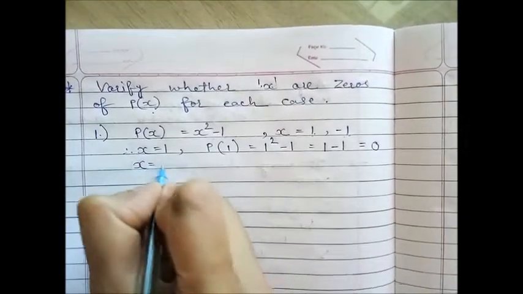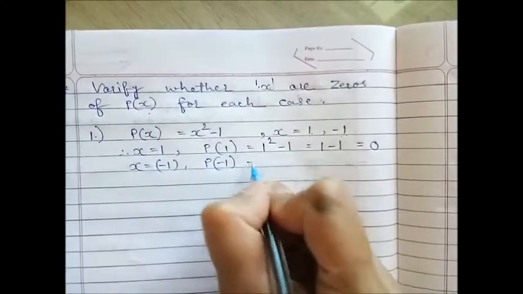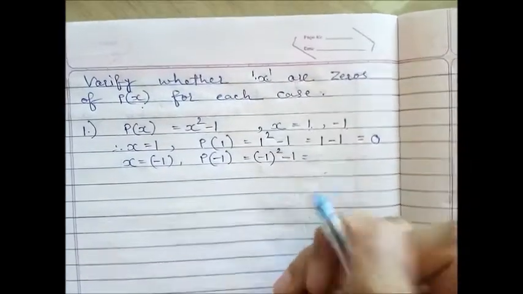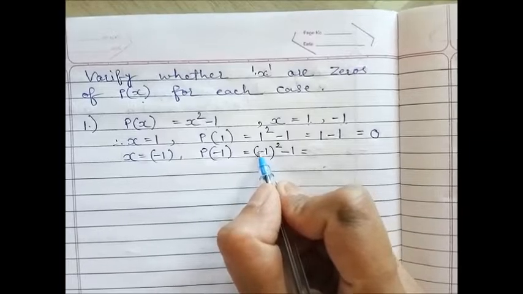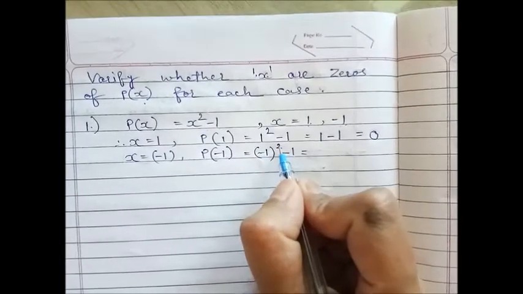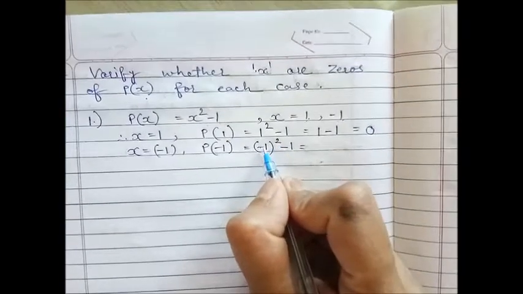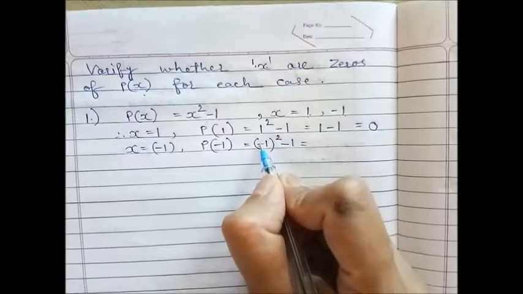Now for x is equal to minus 1. P of minus 1 is equal to minus 1 square minus 1, right? Now as I have said previously, for any negative integer, if the exponent is even, then the answer will be plus. Minus 1 raised to 2, that means the answer will be plus.